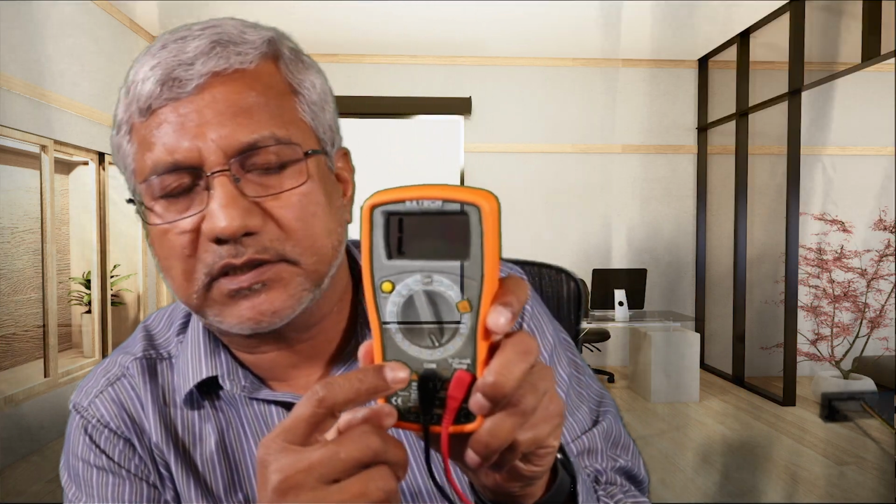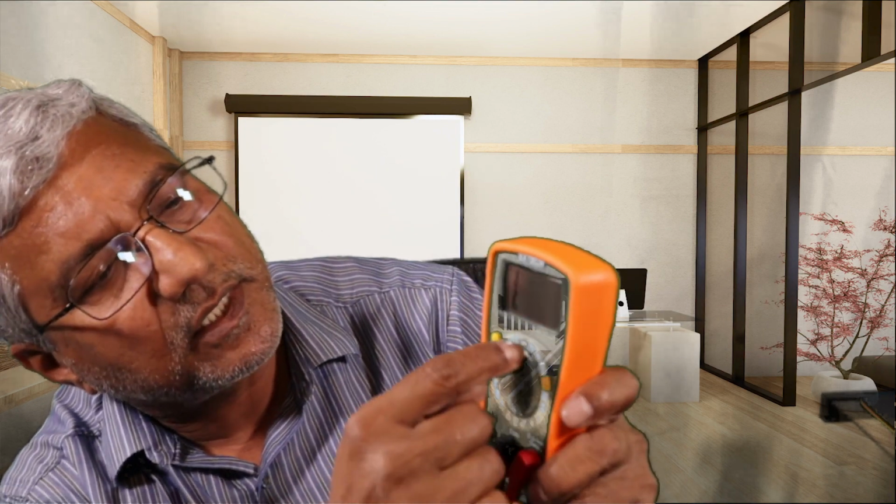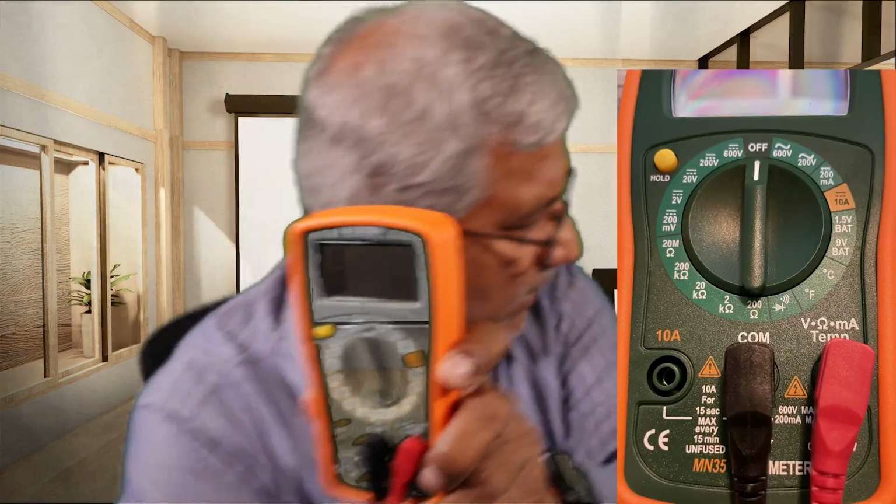What about if you want to measure voltages? If you take a careful look, you will see that here you have AC voltage measurements. Let me hold it up close and use this to point.